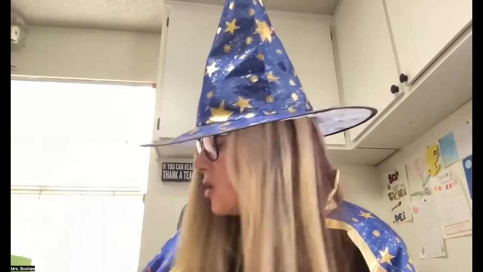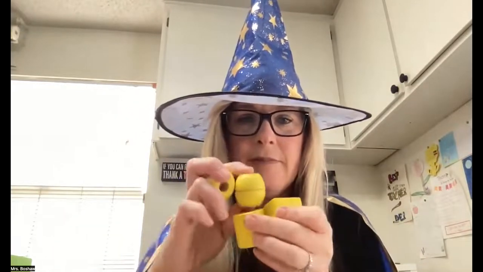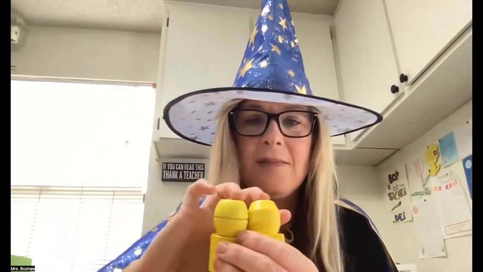So we're not just representing. Representing means show. We're going to make groups starting. So I have some beads here. Okay, so I have some yellow beads. I keep dropping these.